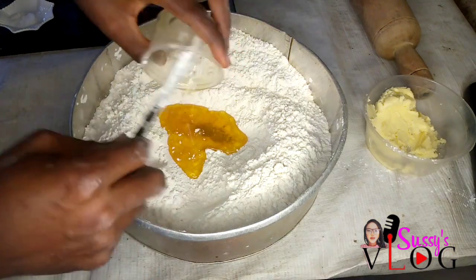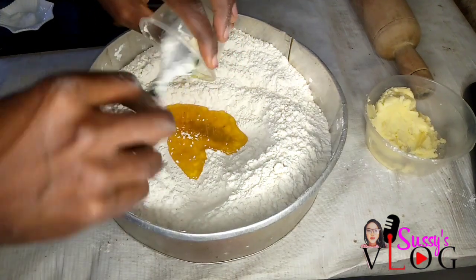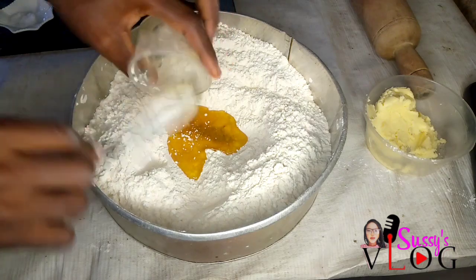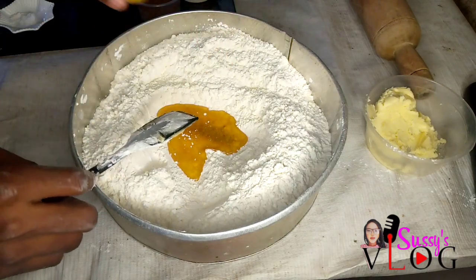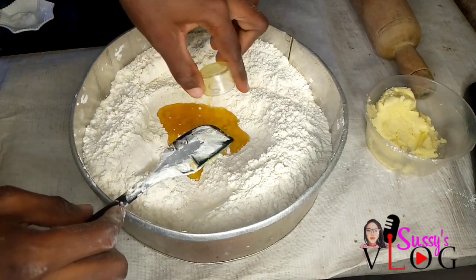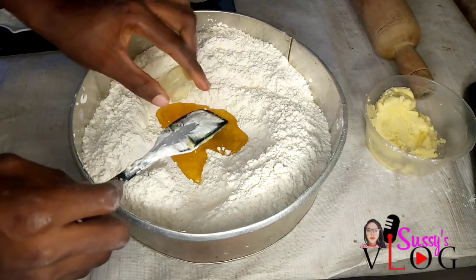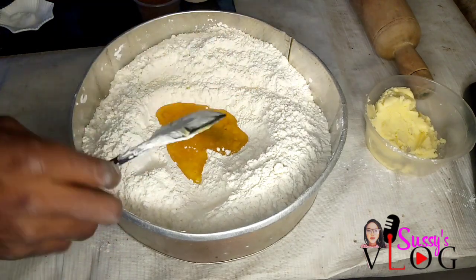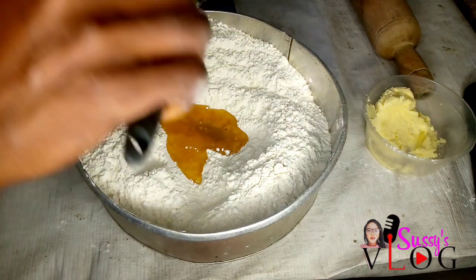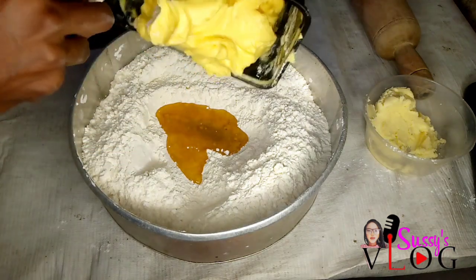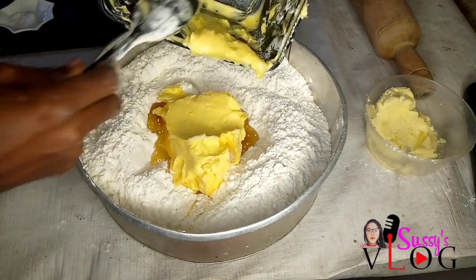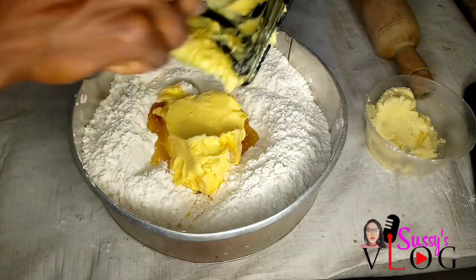It's not sugary. Then next, I added my odorless vegetable oil. Don't use the one that you've used to fry chicken to make these cookies. Then I'm adding my butterscotch flavor. You can use vanilla flavor, but I'm using butterscotch. Next, I went in to add my softened margarine. You can use unsalted butter.